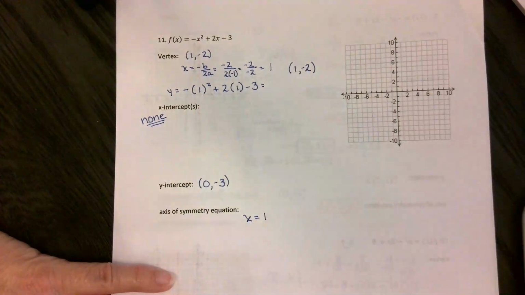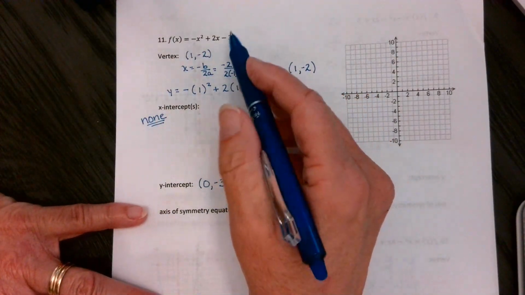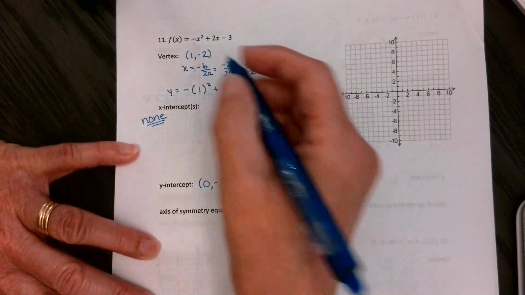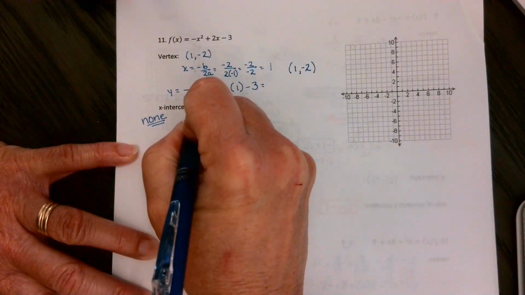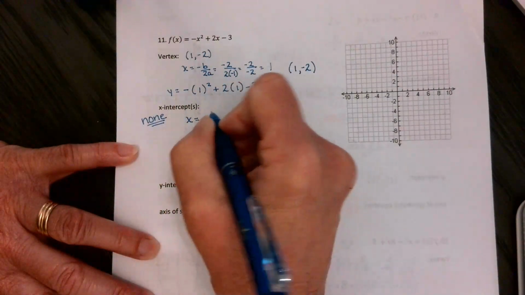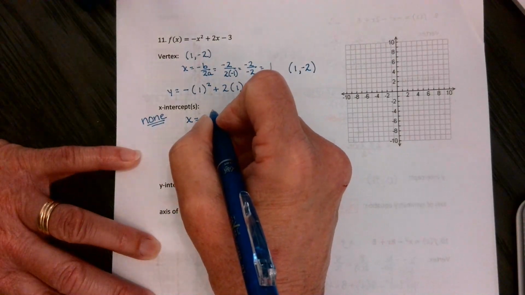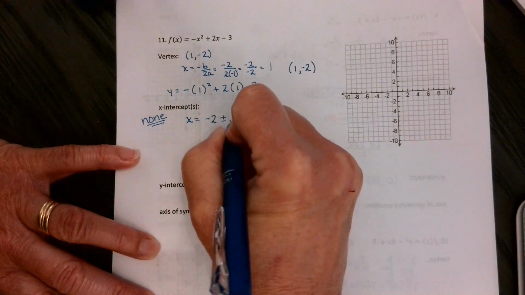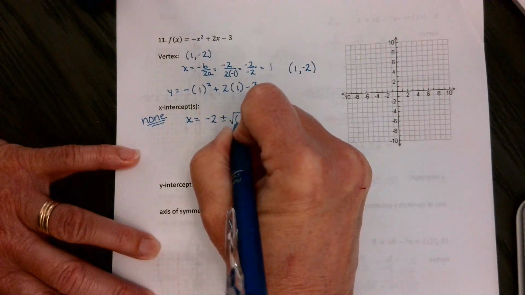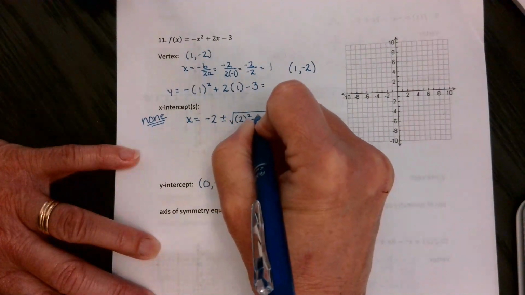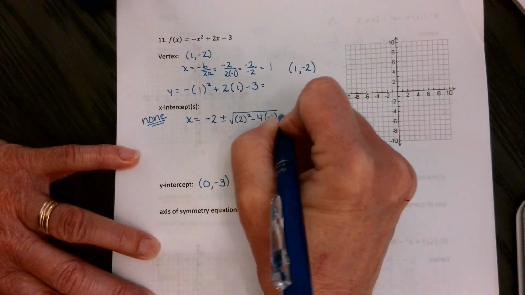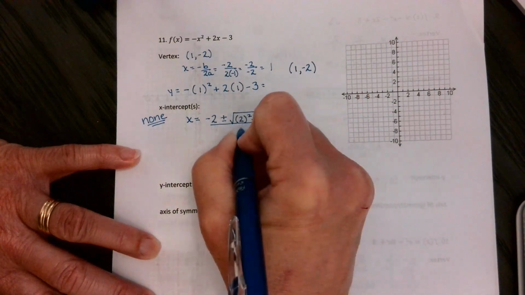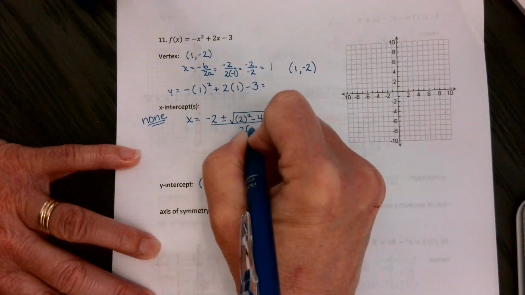Okay, now I want to show you the x-intercepts. This one will not factor. Okay, it will not factor. So chances are you're going to use quadratic formula. It doesn't really matter if you use that or completing the square. So we got negative b, so it's going to be negative 2 plus or minus the square root of b squared, which is 2 squared, minus 4 times negative 1 times negative 3, all over 2 times our a, which is negative 1.